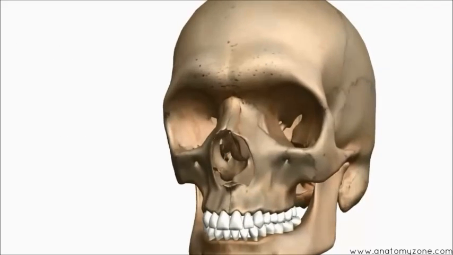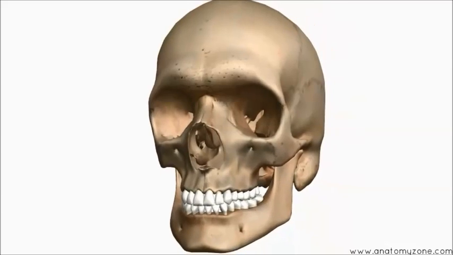So the function of the mouth is to provide an opening for the food to enter the body, and it's used for mechanically digesting the food by chewing. So if you take a look at my tutorial on muscles of mastication, you can see how the muscles can bring about chewing movements. And it also begins chemical digestion.